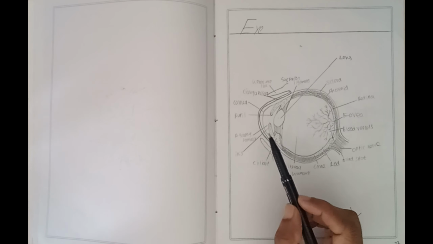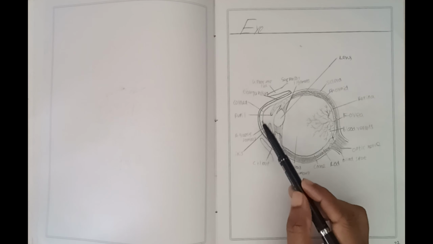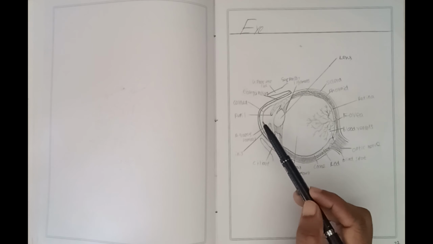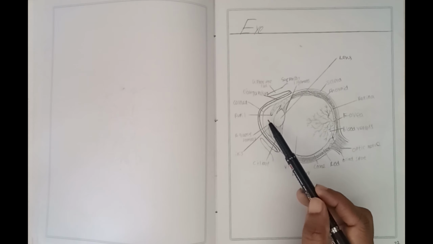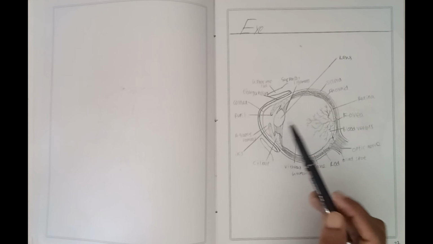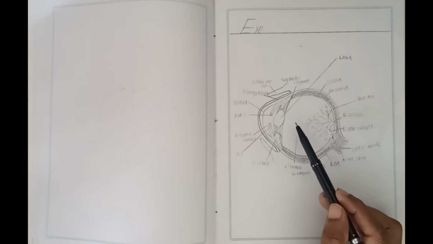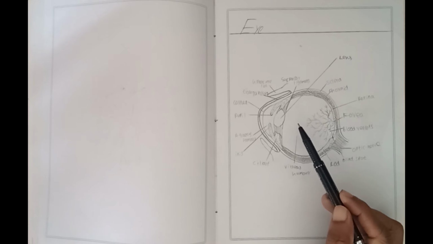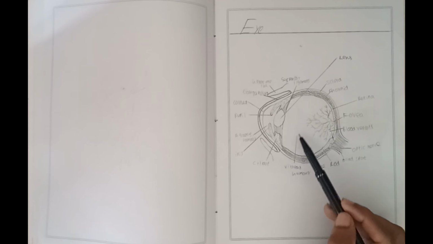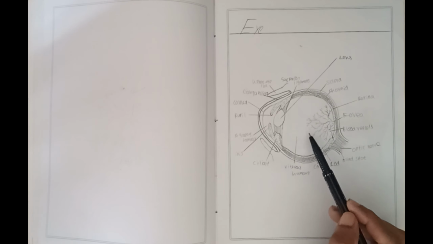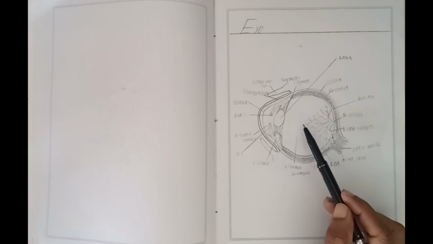Aqueous chamber is the front part of the eye containing watery fluid, that means aqueous fluid. And vitreous chamber is the back part containing thick, jelly-like, glassy substance, known as vitreous humor. Vitreous humor protects the retina and gives shape to the eyeball.